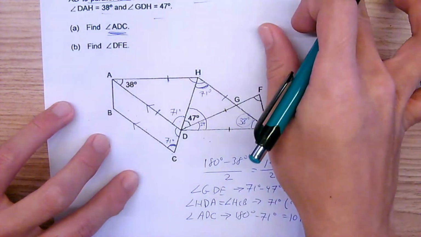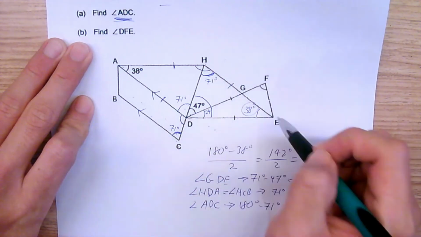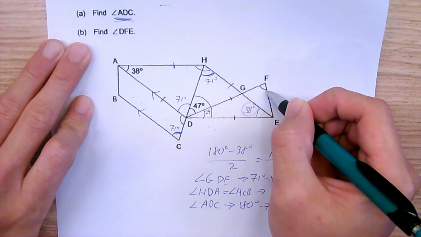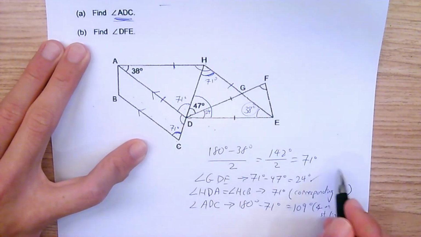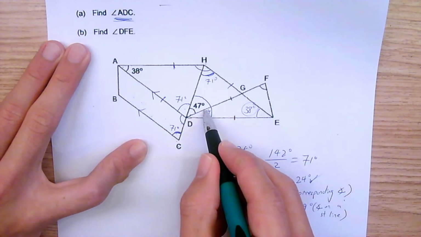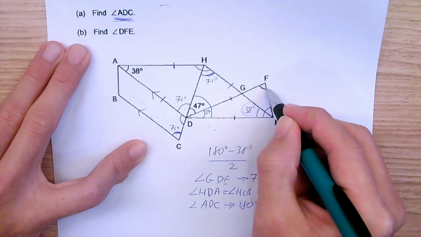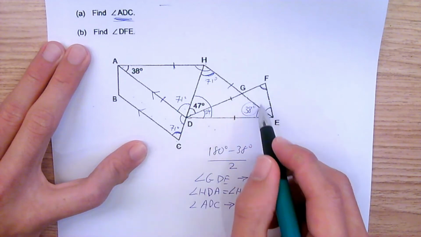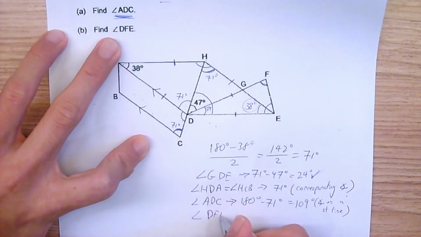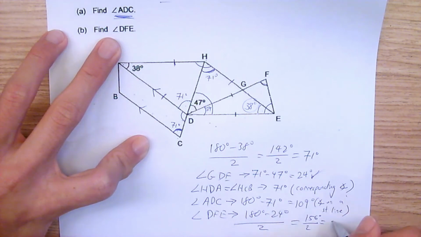Alright? Now, the next portion, they are looking for angle DFE. DFE is actually over here. Now, to look for this one, it won't be too difficult, because we found this 24 just now. So right now we're going to use this. This is 24, and the two base angles are the same. This angle and this angle are the same because it is an isosceles triangle. So I'm going to take 180 minus 24 and divide by 2. So angle DFE will be 180 minus 24 divided by 2. That gives me 156 divided by 2, and that gives me 78 degrees.